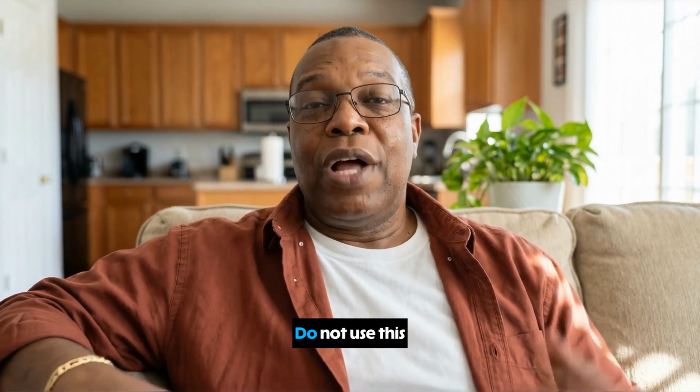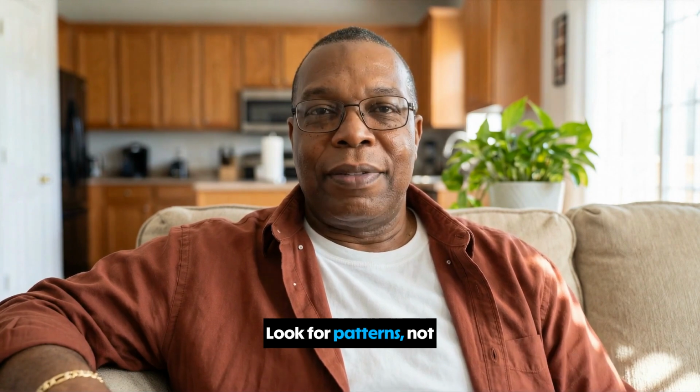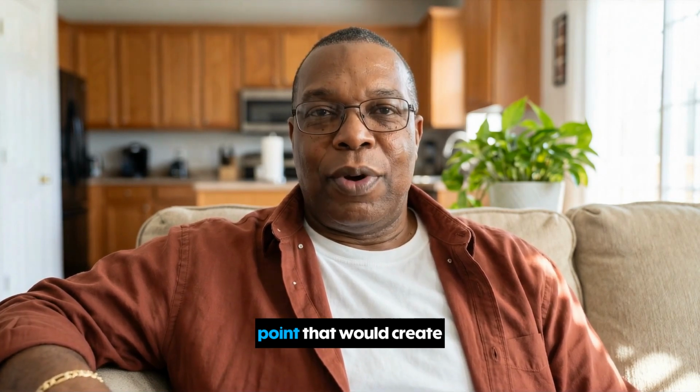Your activity is the stuck workflow map. Do not use this activity to judge yourself. Use it to create clarity. Look for patterns, not perfection. Your implementation prompt is: circle the one friction point that would create the most relief if fixed.